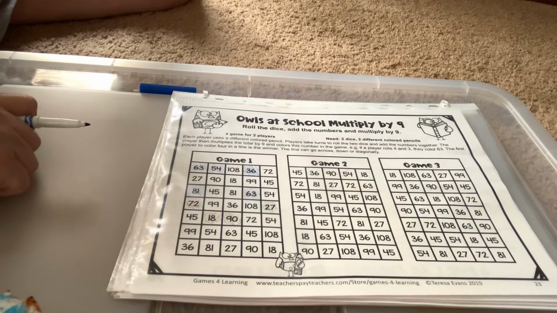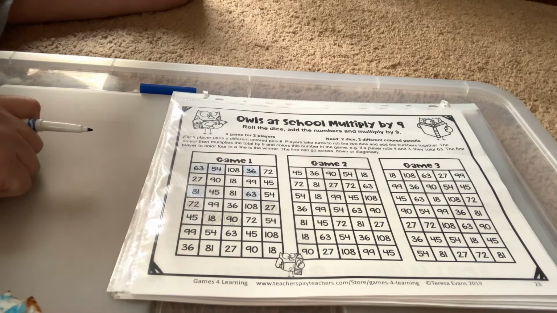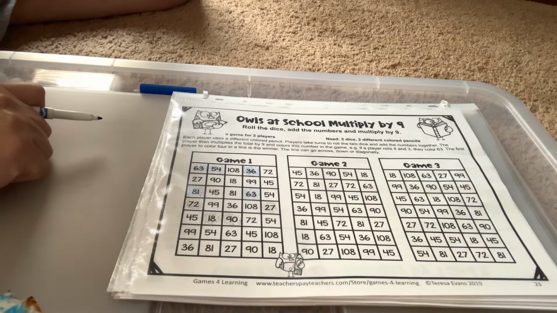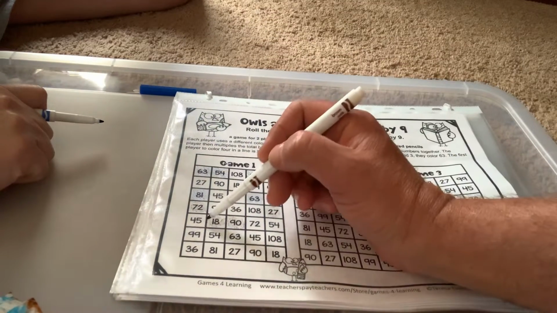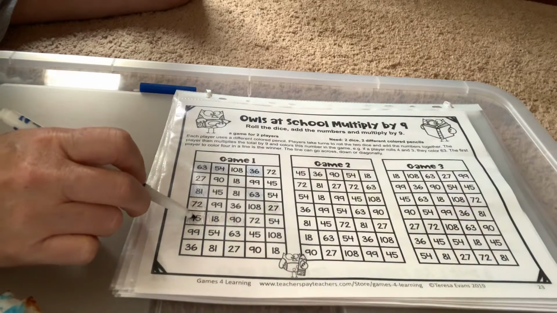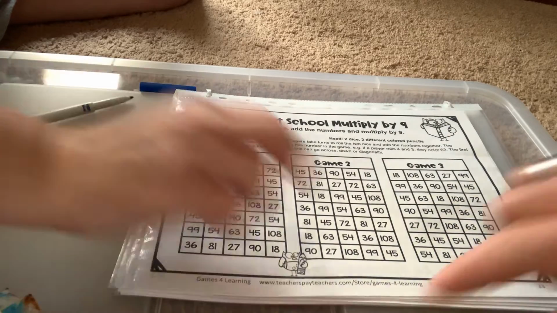Mr. Gardner got 3 and 2. What's 3 plus 2? 5. 5, and 5 times 9 is 45. 45. Oh, and look, Mr. Gardner's trying to win. He has 1, 2, 3 in a row.